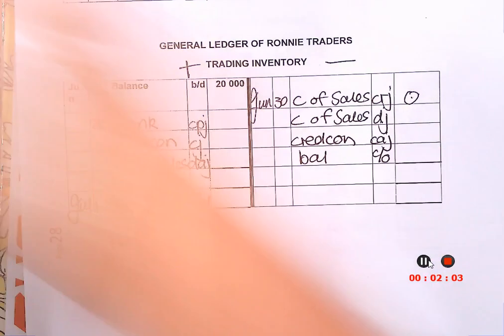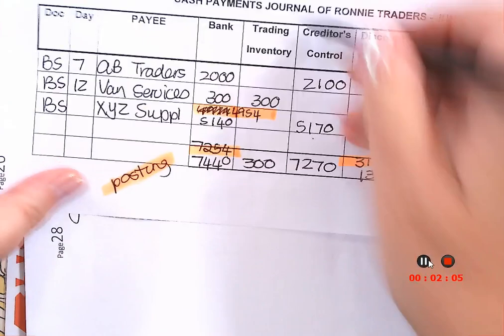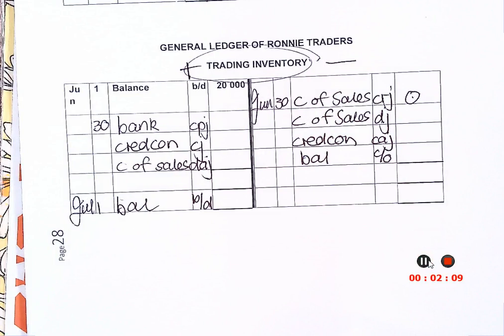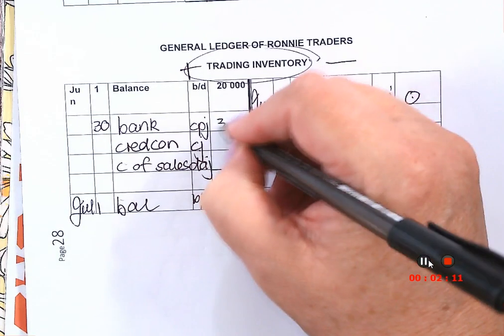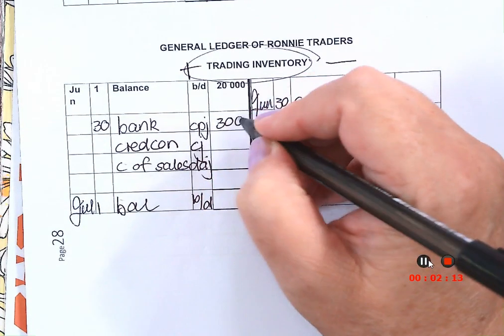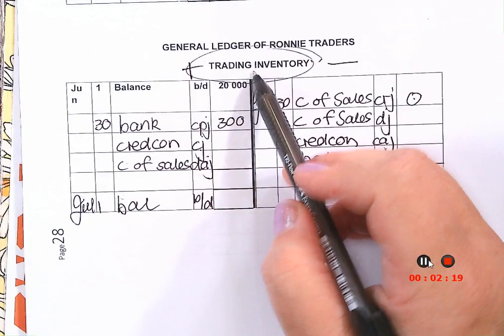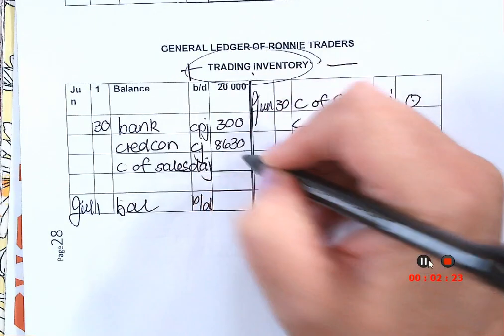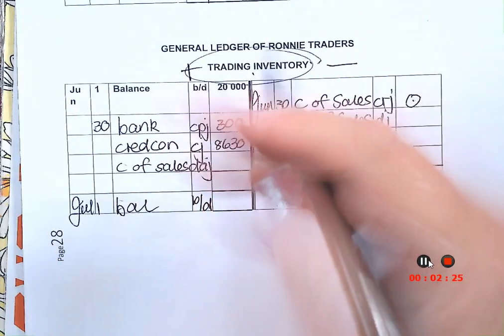CPJ, what do I look at? I look at trading stock because I'm busy with trading stock. And it gives me 300. CJ, I look at trading stock because I'm busy with trading stock. So it gives me 8630. Right?